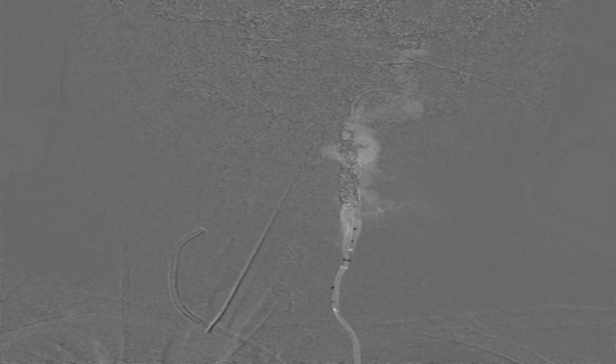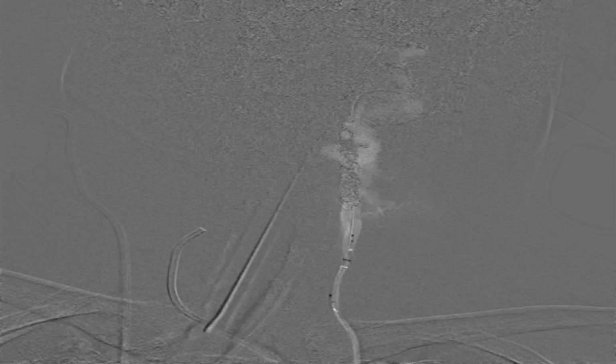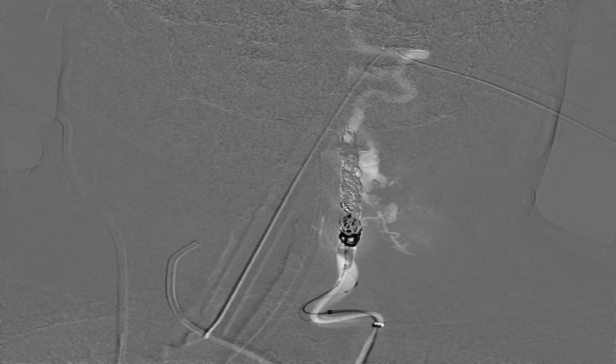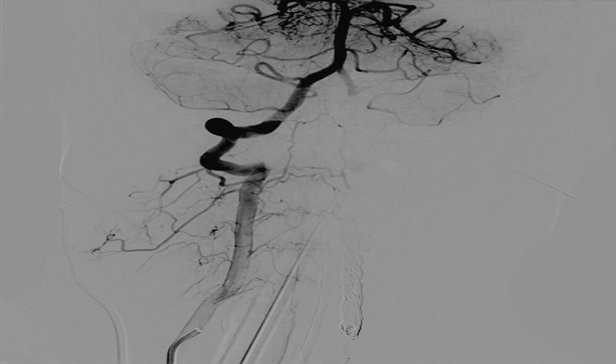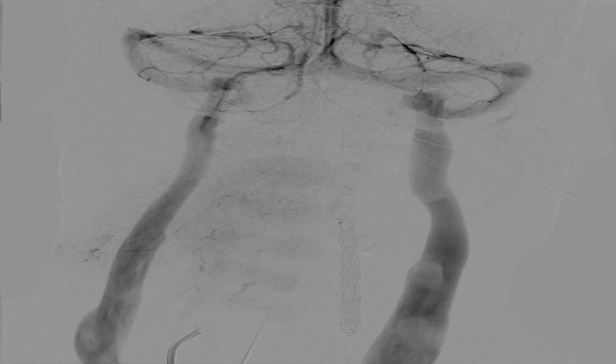Once a sufficient amount of coils are put in to block the artery, the balloon is deflated and gradually withdrawn below the fistula. After putting in more coils, fluoroscopy is again taken from the contralateral side to look for filling of the fistula. This time we can see that no dye is going into the fistula.